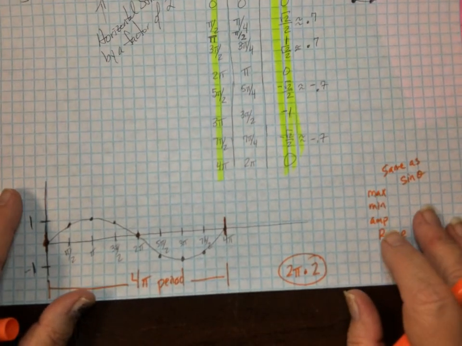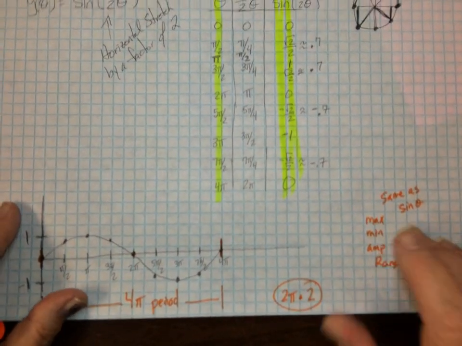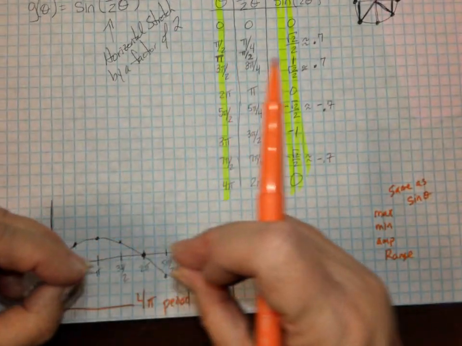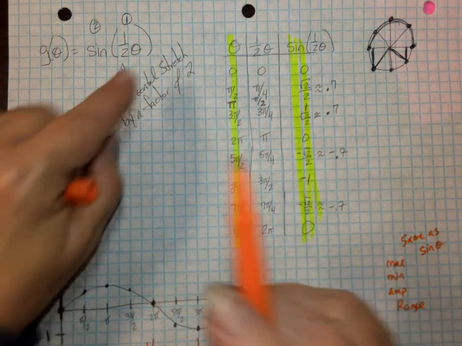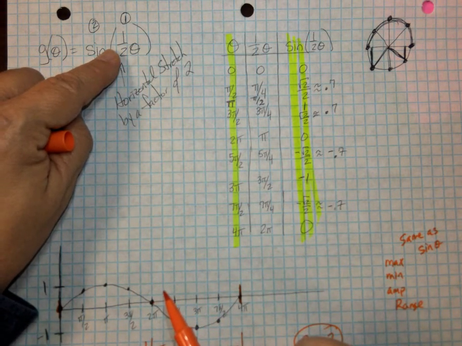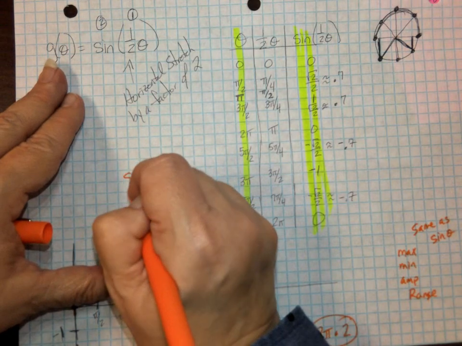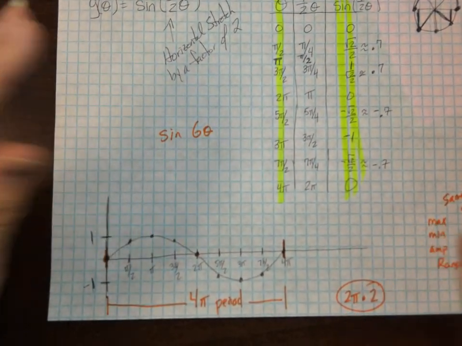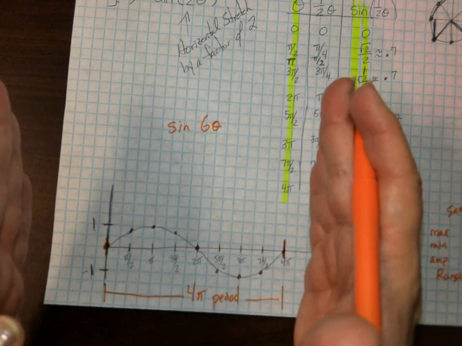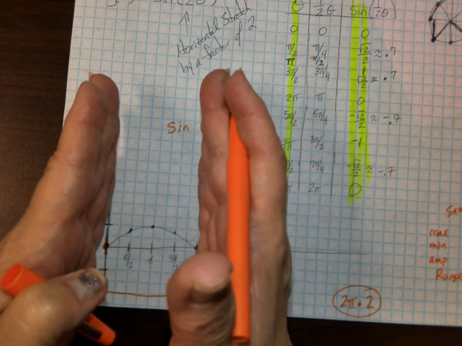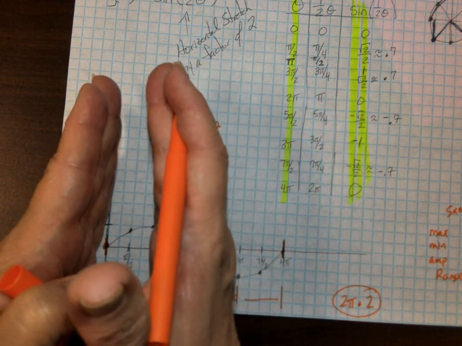Alright, now, some of your other functions, guys, so if this is a 1/2 right here, and this is causing this horizontal stretch, what's going to happen if I put a positive number in here, like a 6? So if I have something like sine of 6 theta, that's going to be a horizontal shrink or a horizontal compression. So that means that's going to crunch it 6 times.